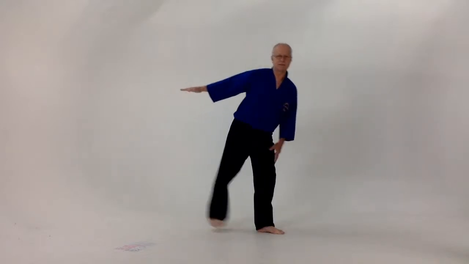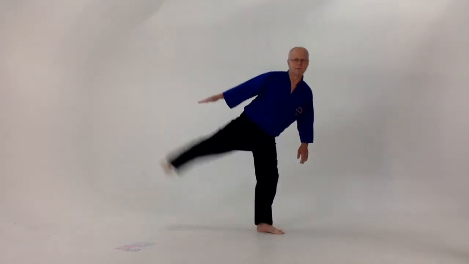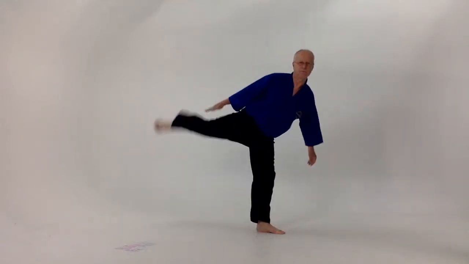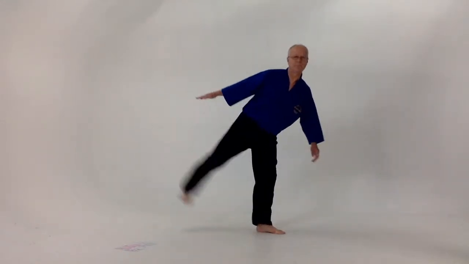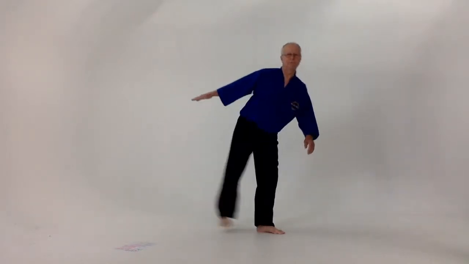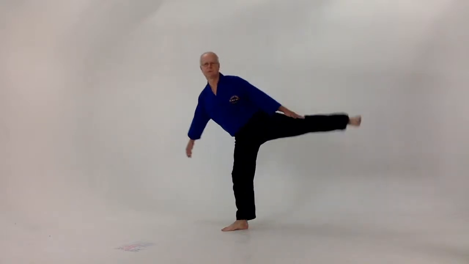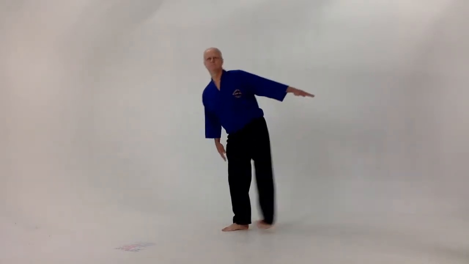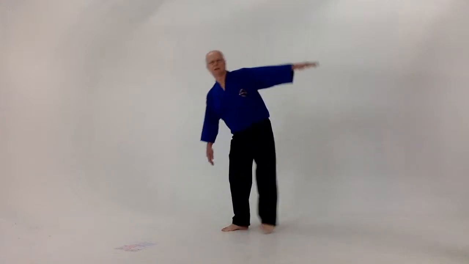Good. Keep the heel to one side, hand out, and side elevation. Three more. 3, 2, and 1. And let's go the other way. And 3, 2, and 1.